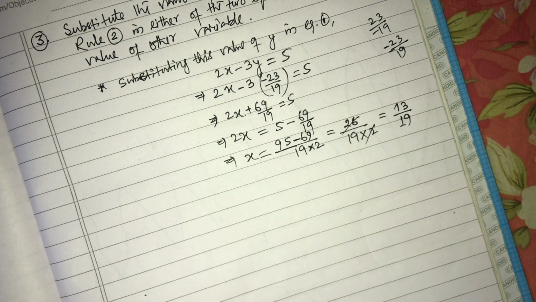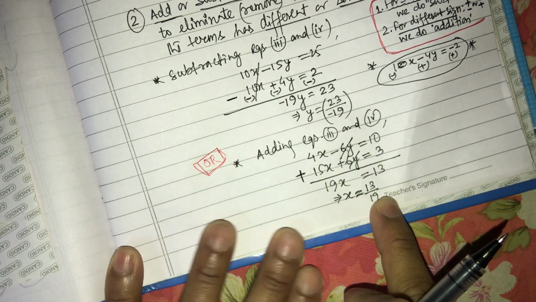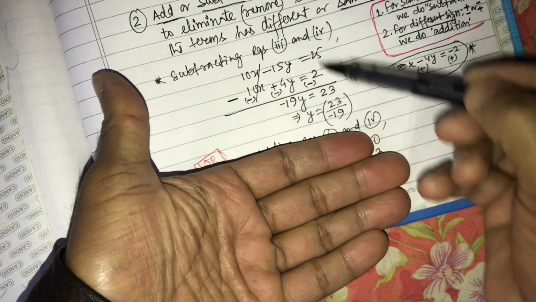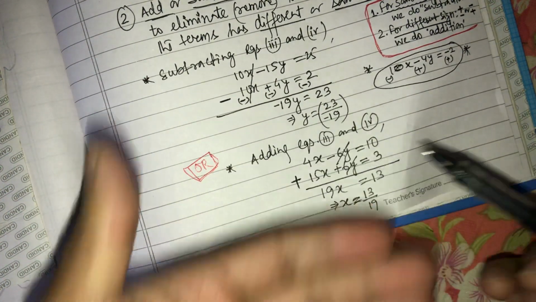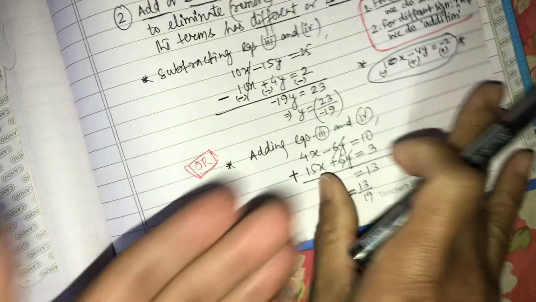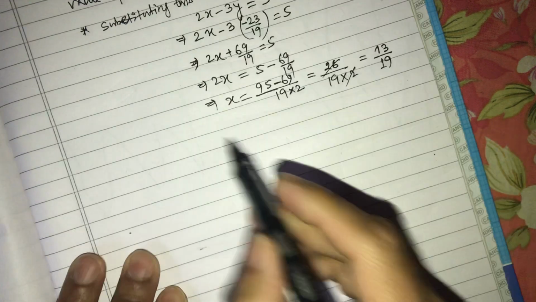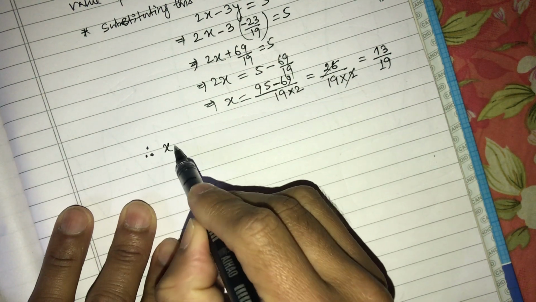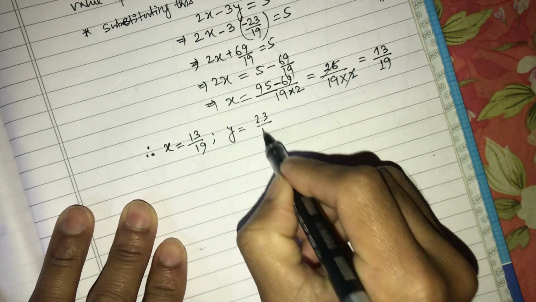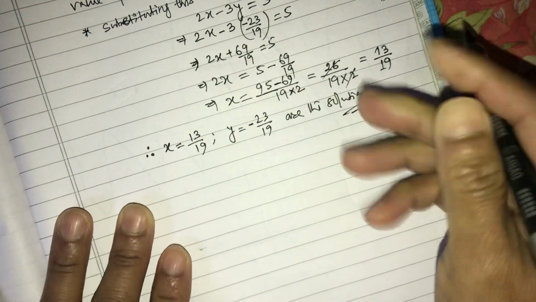Why? Because if you see this one, in the other case, I got x as 13 by 19. Okay, so this is true. Anyway, because I was following this upper method, for me this optional part is unknown, so I will not refer to this one. So y I got as minus 23 by 19. When I substitute in equation 1 or 2, I got the value of x is 13 by 19. So I can write here, therefore x equal to 13 by 19 and y equal to minus 23 by 19 are the solutions. Okay, so my answer is over.